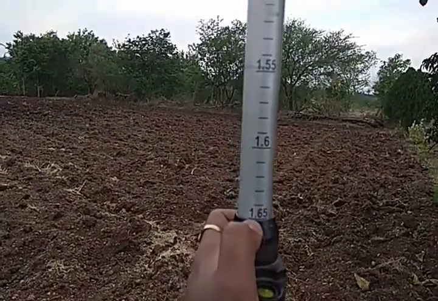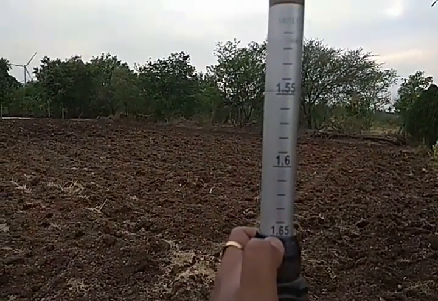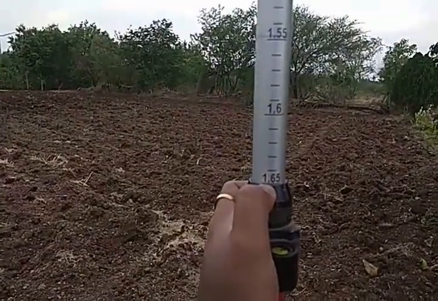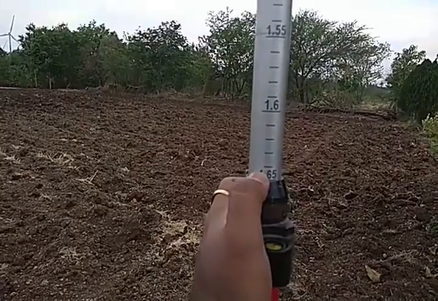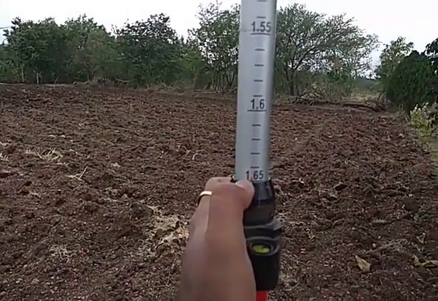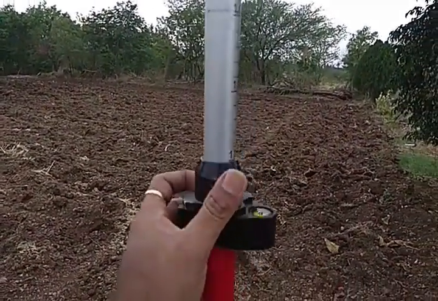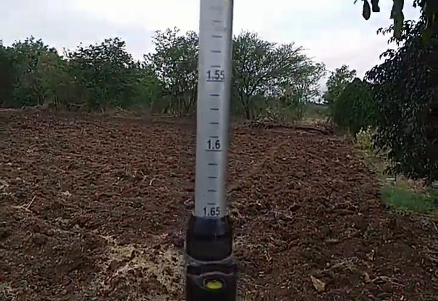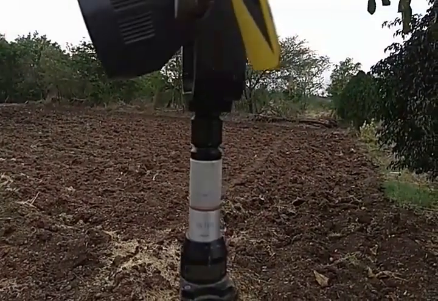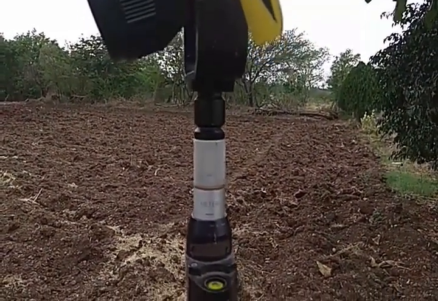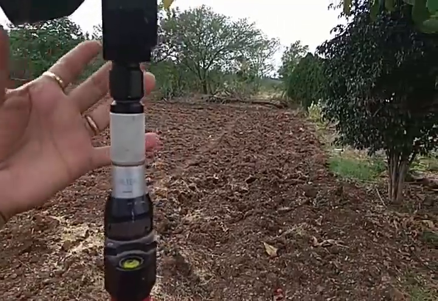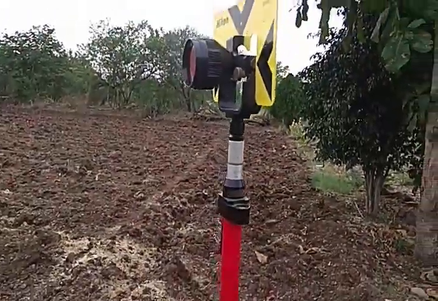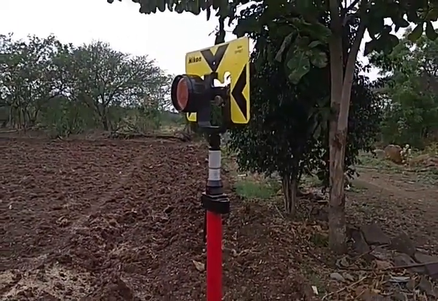According to the visibility of the target, we can give the input to the total station regarding the target height whenever we change it. Right now it is 1.65, so I'll press the knob, the target will go down, and again it will become 1.5. Now it is 1.5. I'm not going to change it, so I'll keep the target height as 1.5.